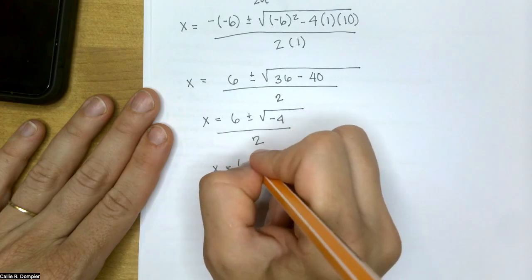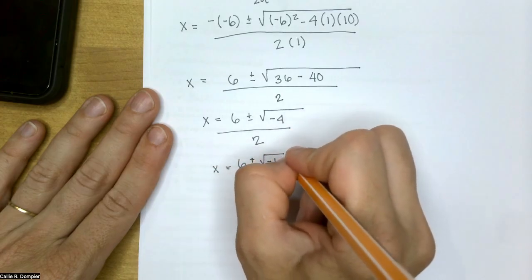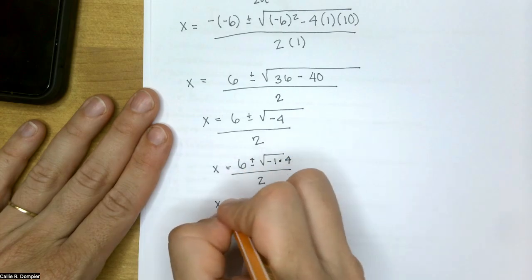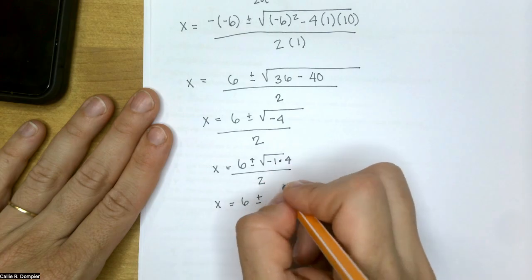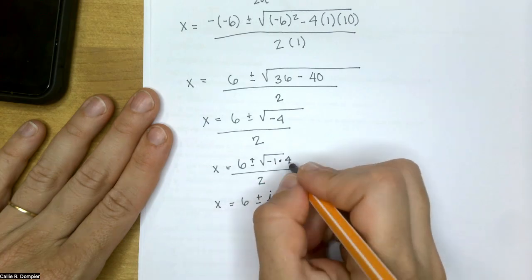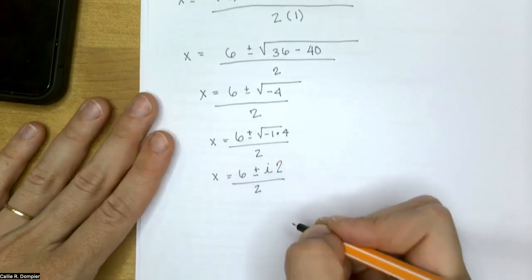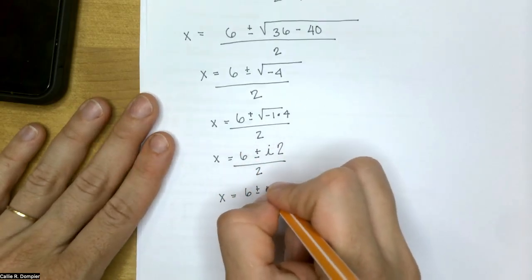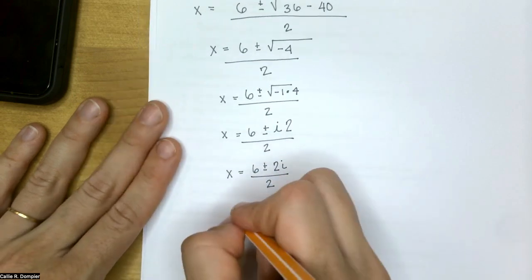X equals 6 plus or minus the square root of negative 1 times positive 4, over 2. X equals 6 plus or minus, and then that becomes i, and the square root of 4 is just 2, over 2. So I need to switch the order. X equals 6 plus or minus 2i divided by 2. And then we're just going to divide everything by 2.